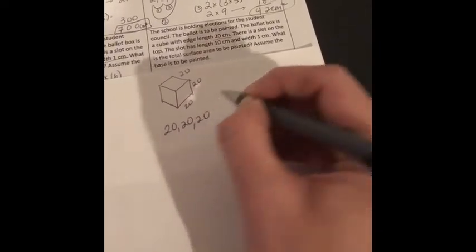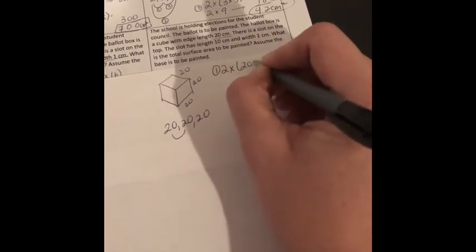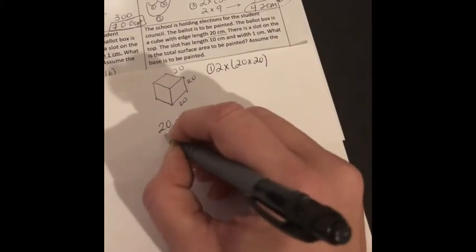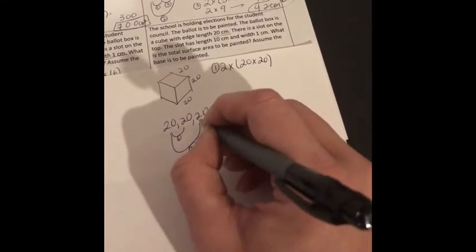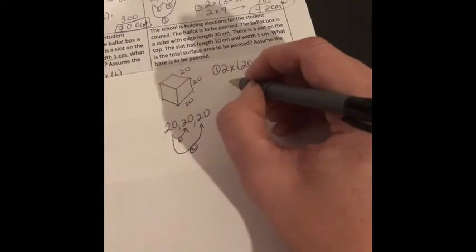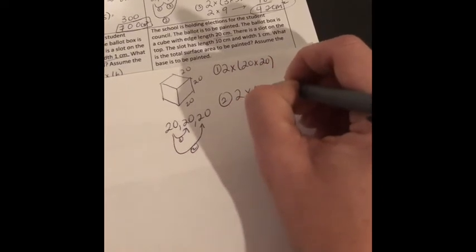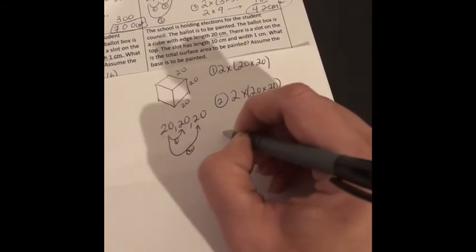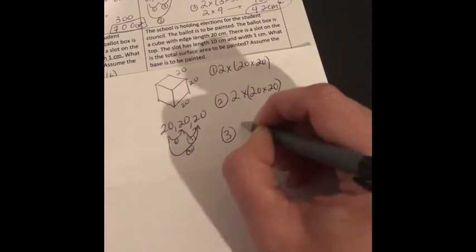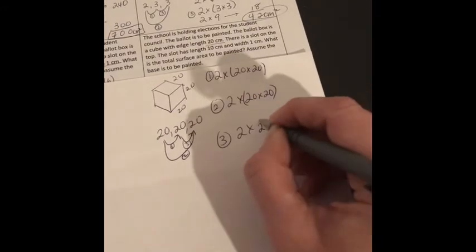So 20 would be the number. The first one, 2 times 20 times 20. The second one would be, again, 2 times 20 times 20. And the third one would be 2 times 20 times 20.